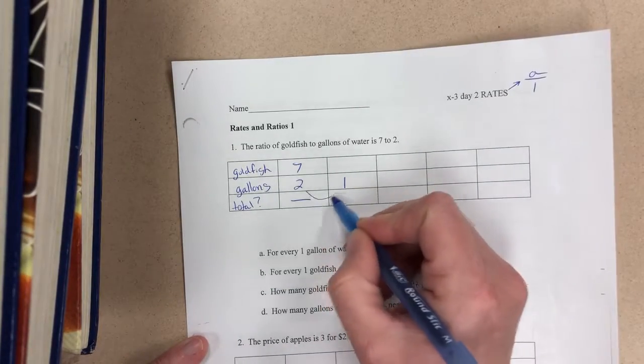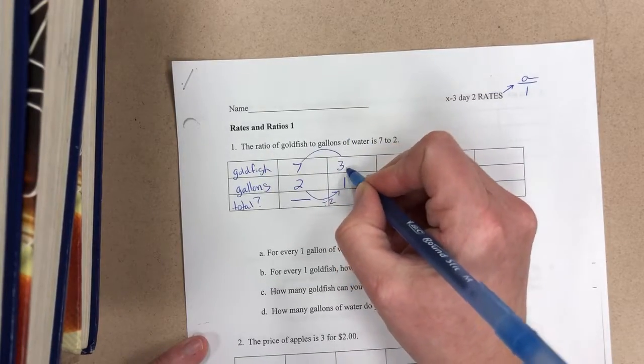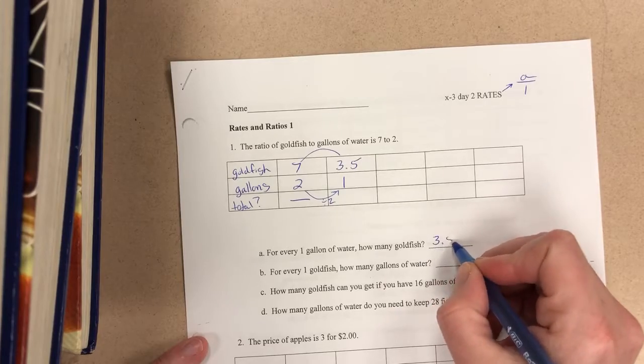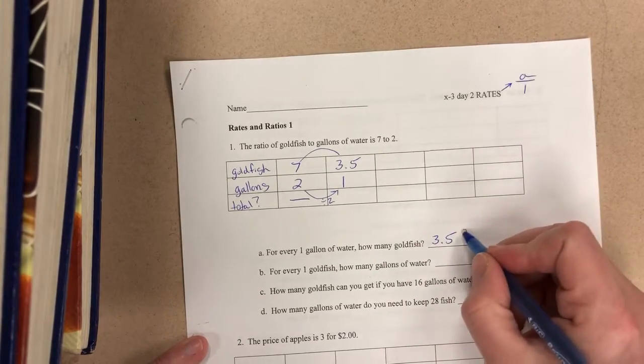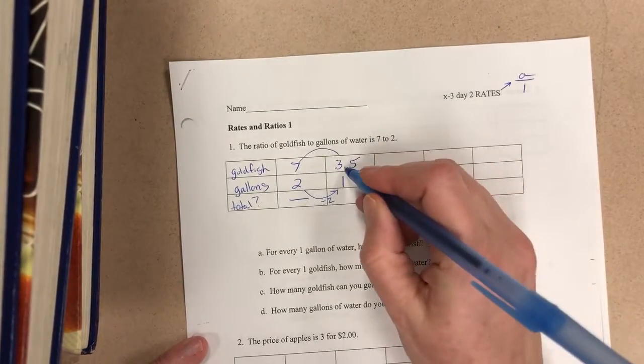Well, we can clearly see with the ratio table that we are dividing by 2. Dividing by 2, it's going to be 3 5/10. Now remember, this is a rate because it's out of 1. Fish. It's okay for it to be a messy decimal when we're dealing with rates and ratios.